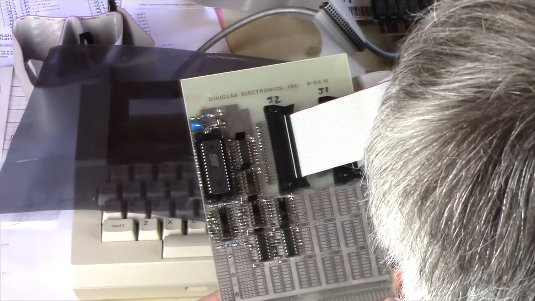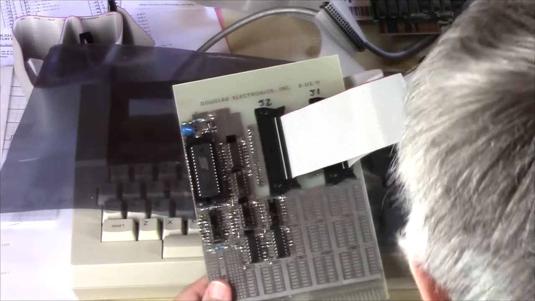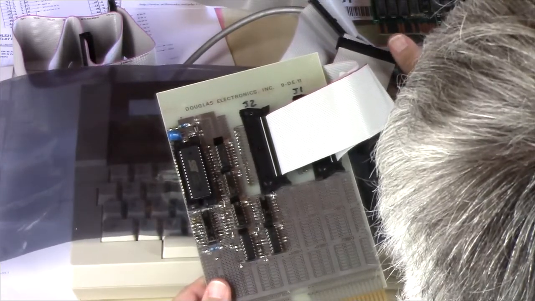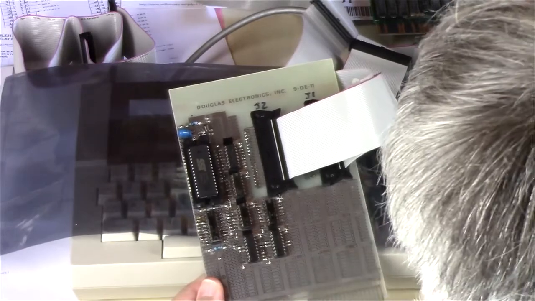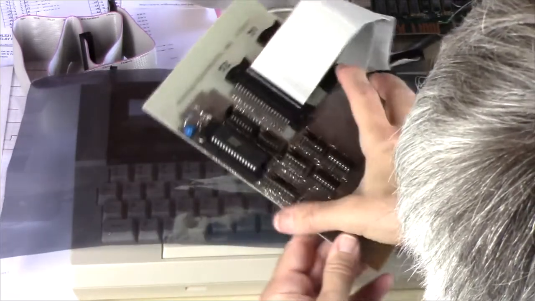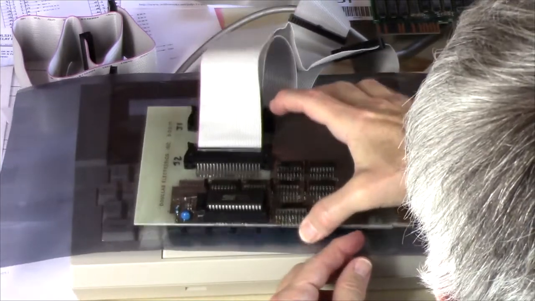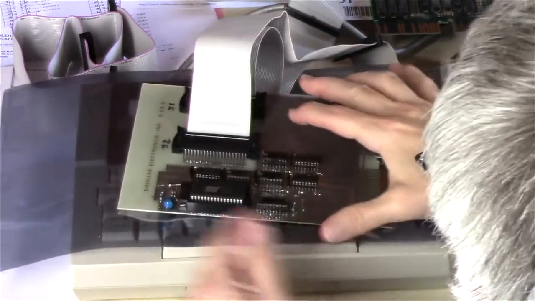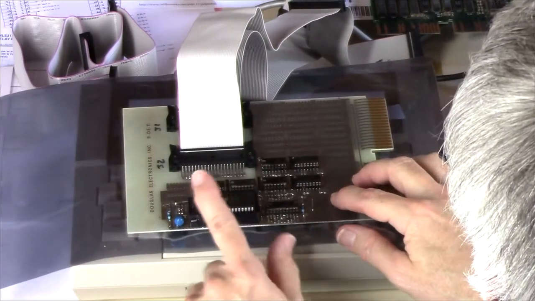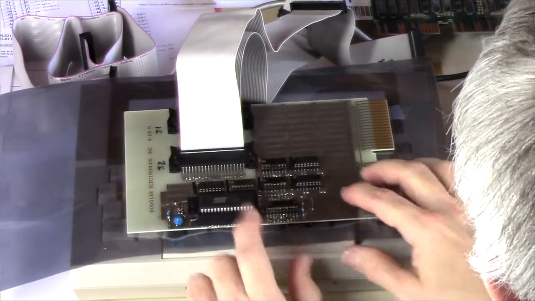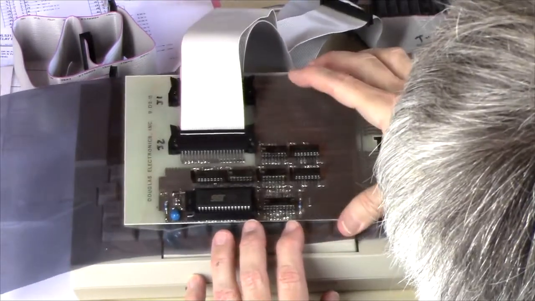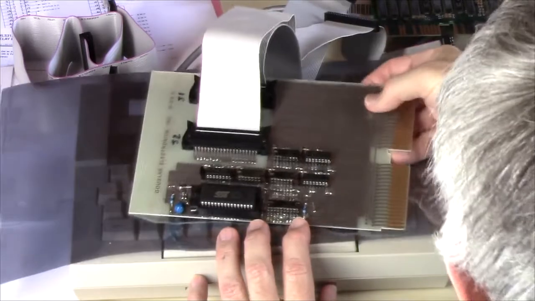They make a number of different adapter cards, Q-bus cards, and prototyping cards and so on. You can see the circuit there, and I have a ZIF socket for the flash memory there. And then it'll connect via these ribbon cables to that other card.